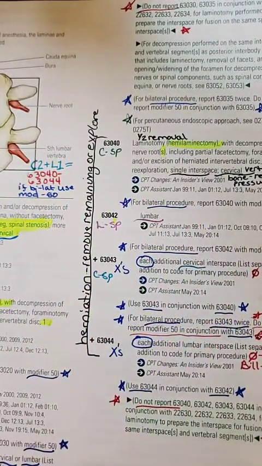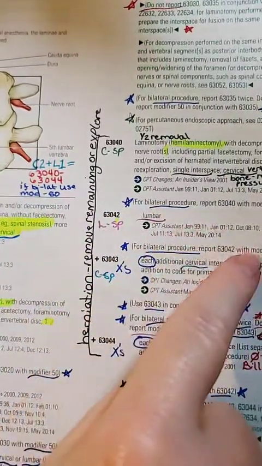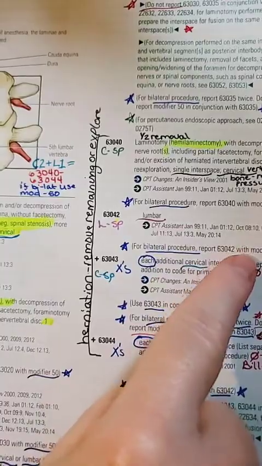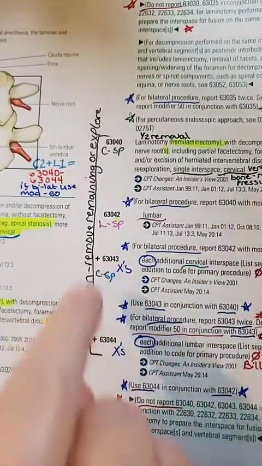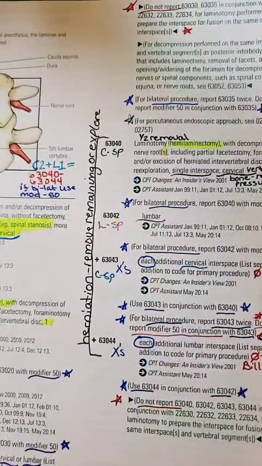But 42, you would do the modifier 50 if it was bilateral. But the add-on codes, you don't do modifiers on those.